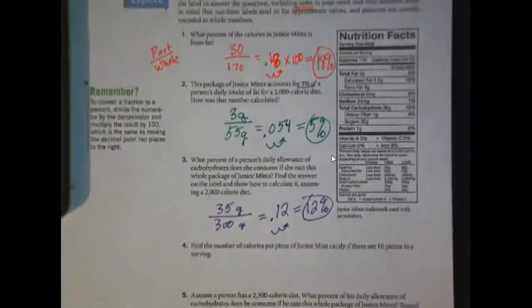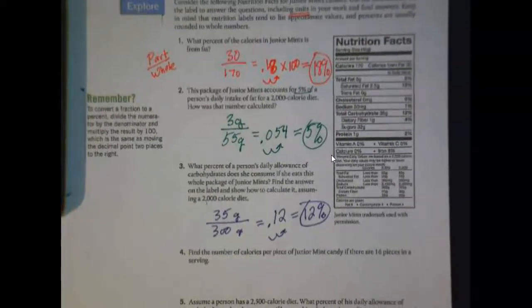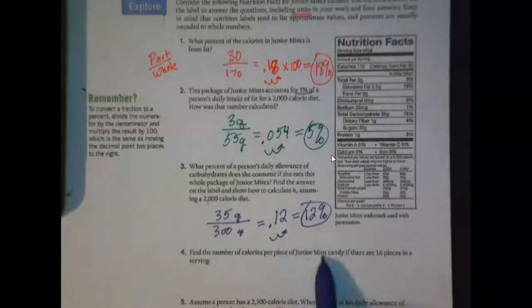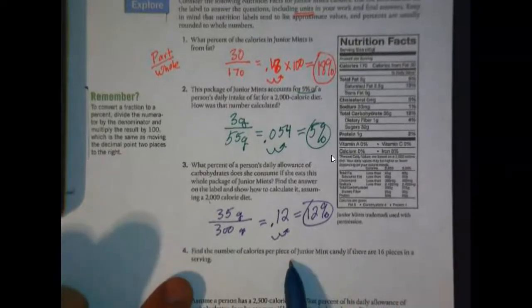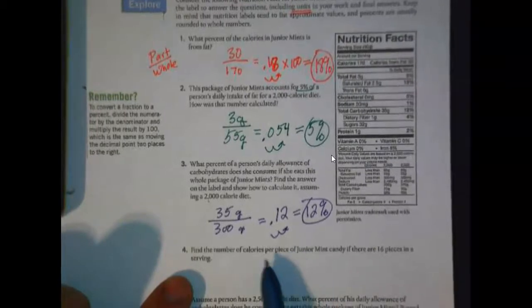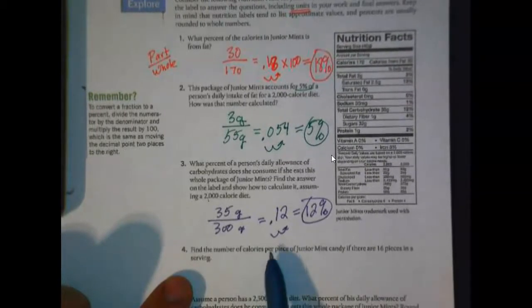Number 4. Find the number of calories per piece of Junior Mint candy if there are 16 pieces in a serving. Okay. So this time it might be helpful to go ahead and figure out what the number of calories is per piece first.